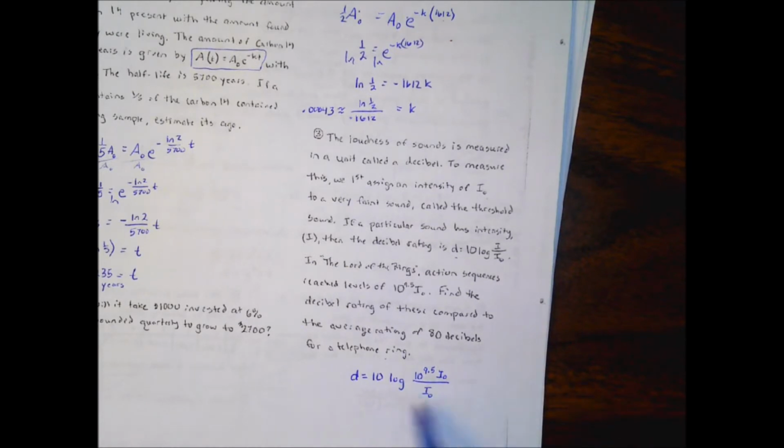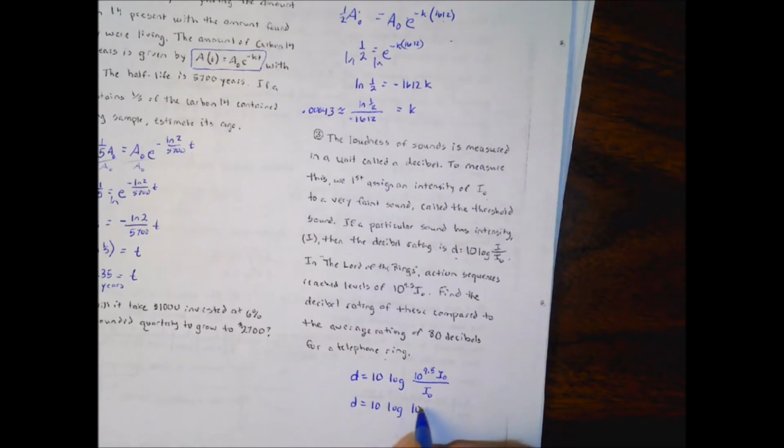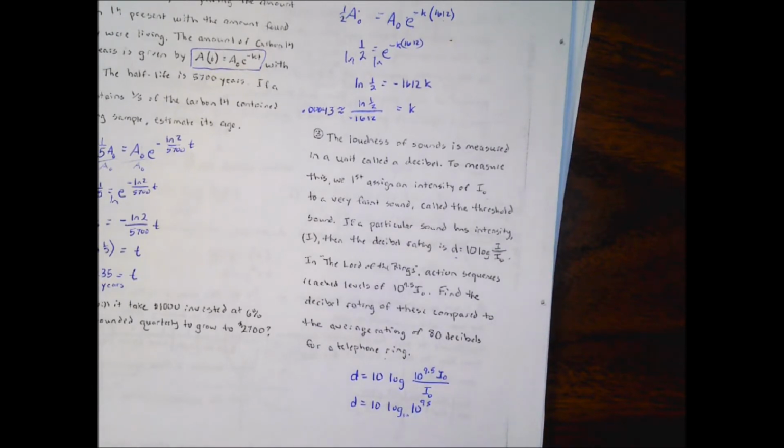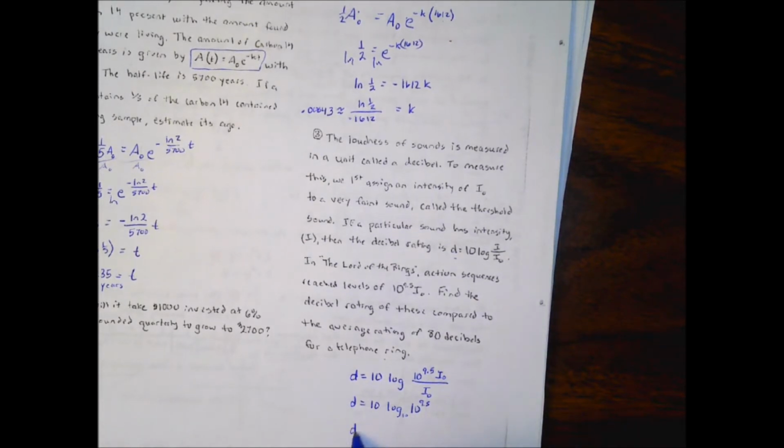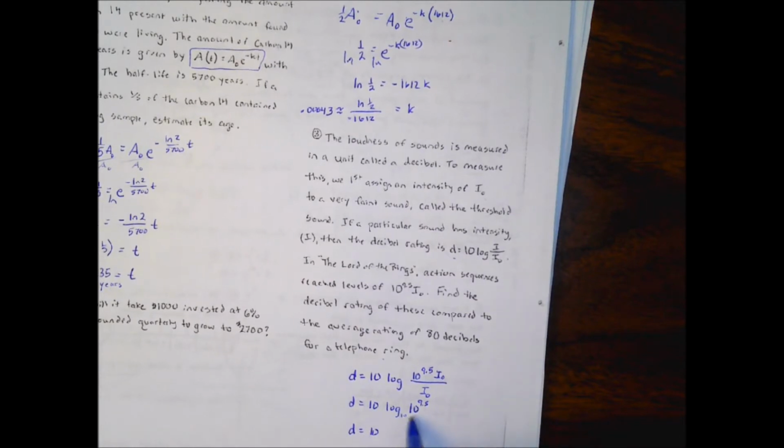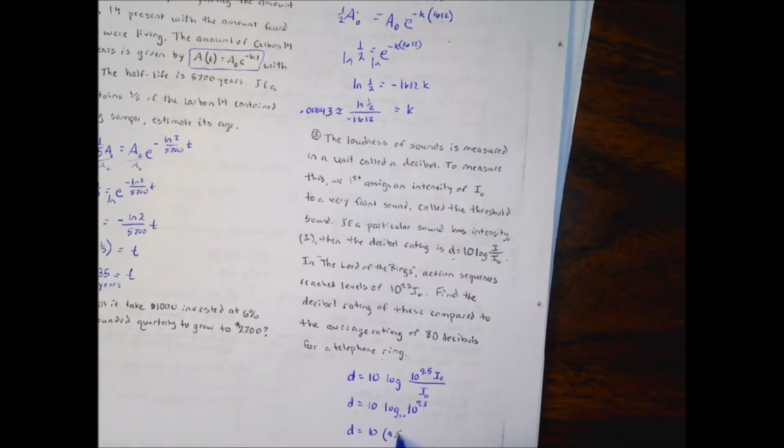So when working this out, this just cancels out, so we just have 10 log base 10 of 10 to the 9.5. Since this is base 10, remember we had those 6 properties in section 3. One of those properties we're using here. So those cancel out, 10 times 9.5, which is 95. So it reaches a sequence of 95 decibels.